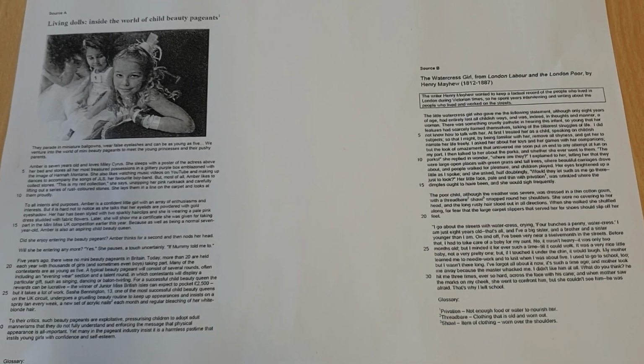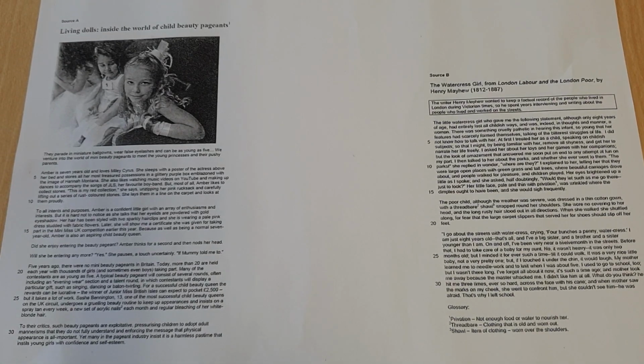It's worth noting now, obviously you've had some experience with the non-fiction text, but one of them is always going to be pre-20th century. Usually source B, could be source A, they may throw it in there just to throw you off, but it always has an element of pre-20th century. And that's to test your ability to infer and get to grips with different types of language.